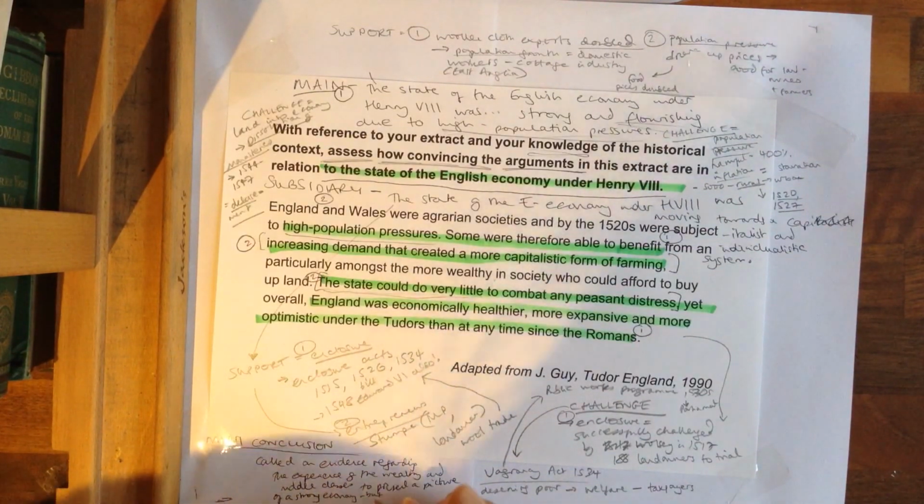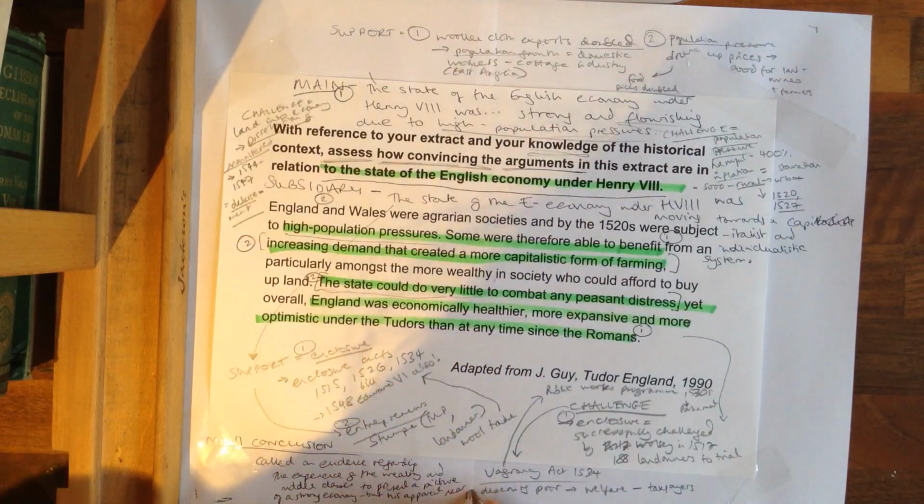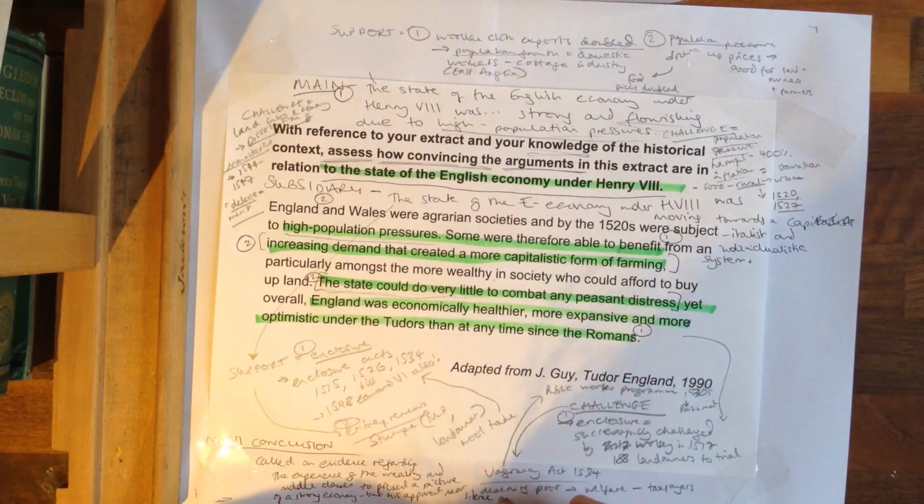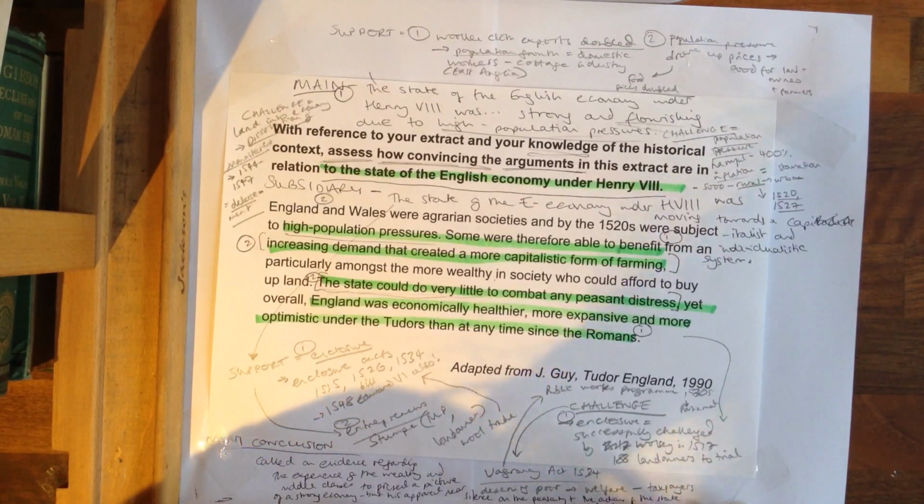But his apparent near silence on the peasantry and the actions of the state means that he has underemphasized the negative aspects of the state of the economy.